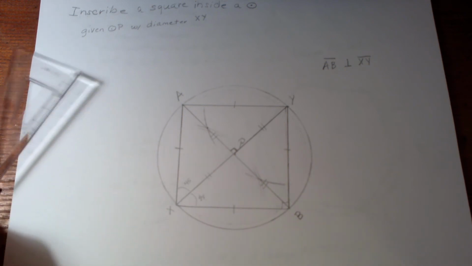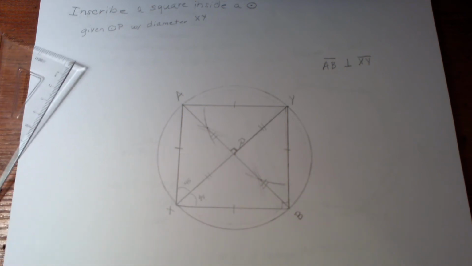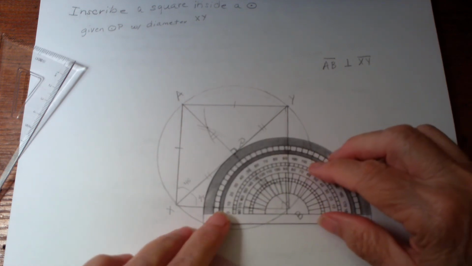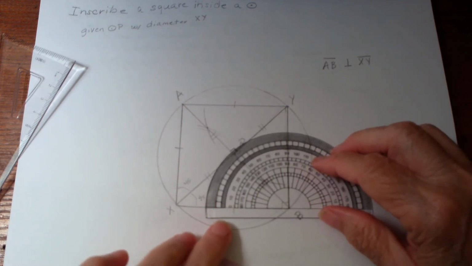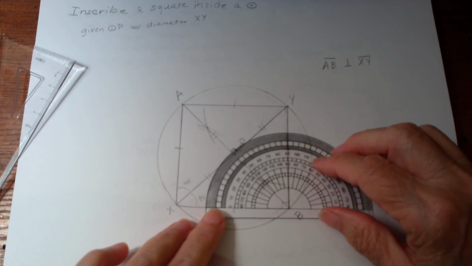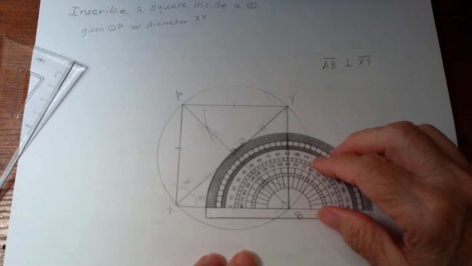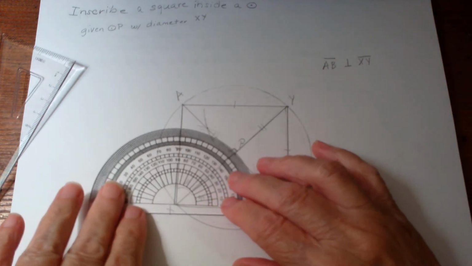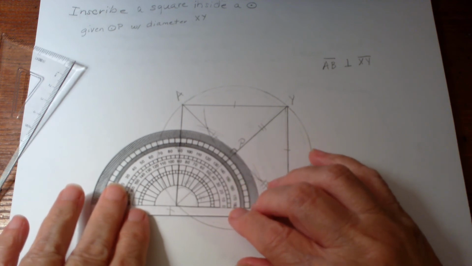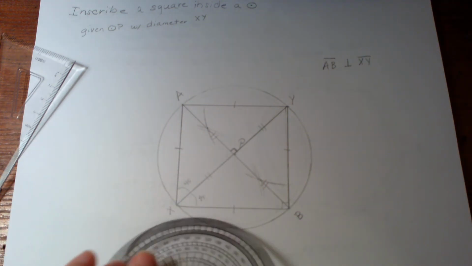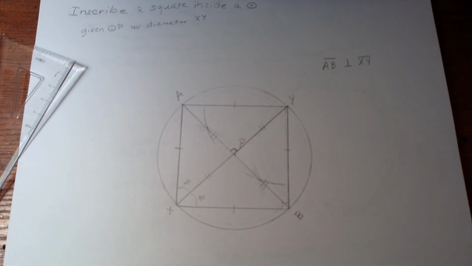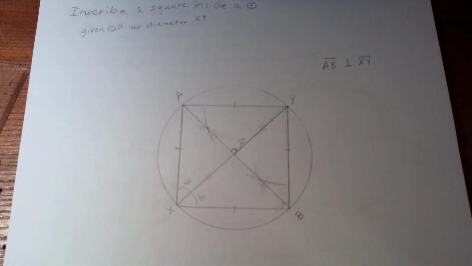Now we can take our protractor. We can measure our angles just to check to be sure. Are these right angles? And when we line them up, 90 degrees. When I line this one up, 90 degrees. And when you construct yours, you can check your constructions with your protractor and with a ruler. But you don't construct with a protractor and a ruler. So there we have a square that is inscribed inside a circle.